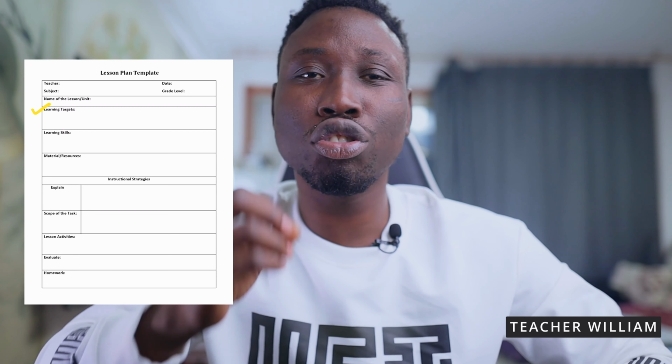Number 1, the lesson goals and objectives. Be sure to set clear and precise goals and objectives. This is the one significant key performance indicator or KPI for your lesson. And at the end of the lesson, this is what you should achieve. This should be as clear as possible.